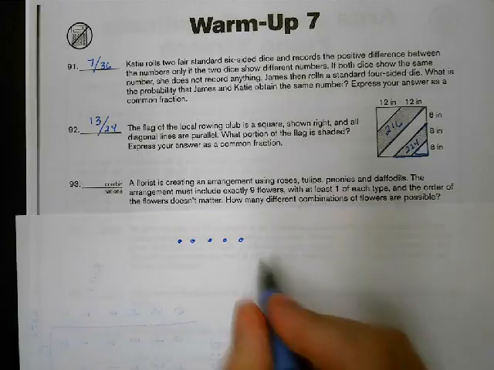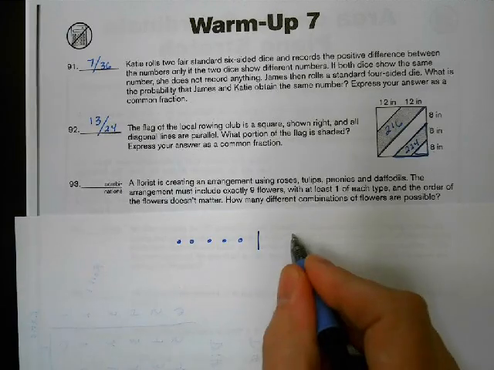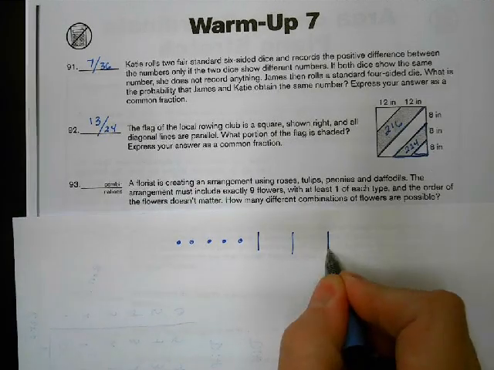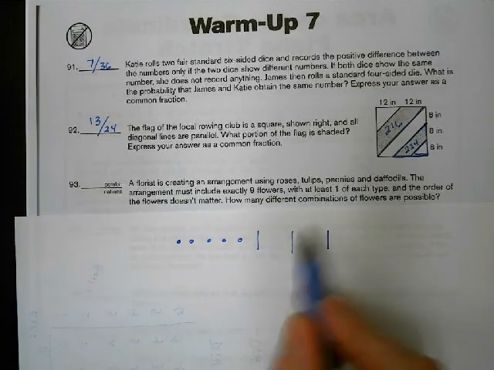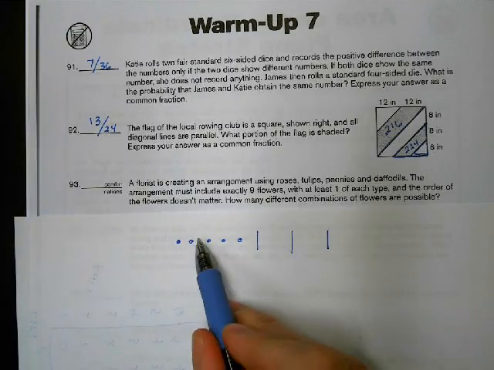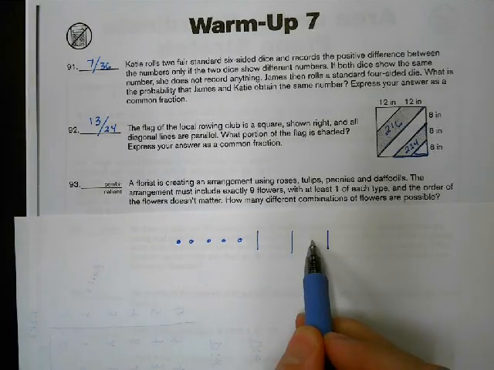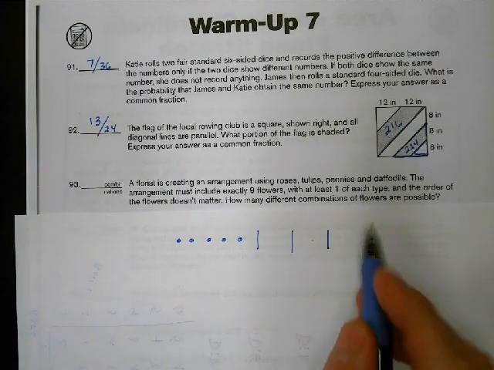And what we're going to do is called stars and bars or sticks and stones or whatever. So here's what I'm going to do. There's 4 different sections. So I'm going to draw 3 bars. So in this scenario, if this is roses, tulips, peonies, and daffodils, so like the section in between, we do 3 bars because this represents all the roses.